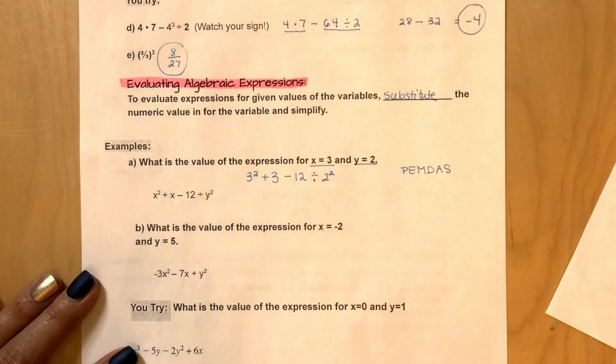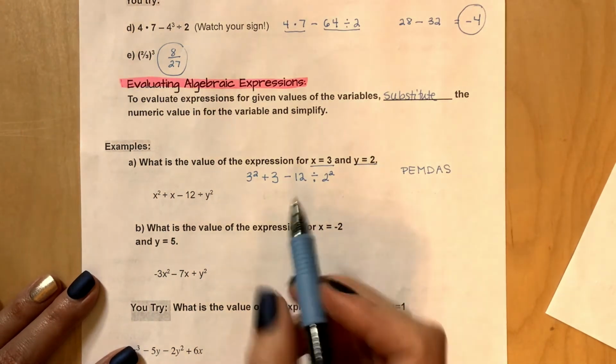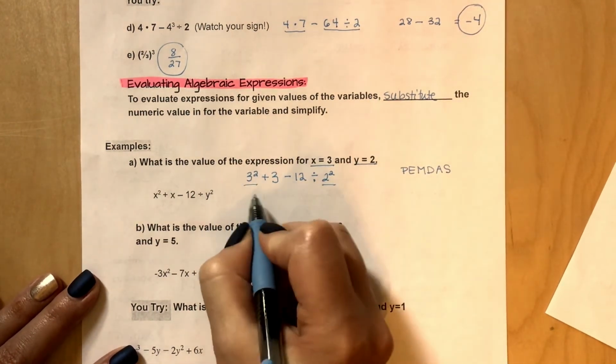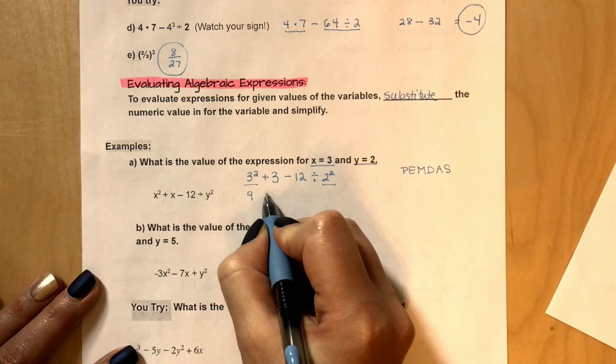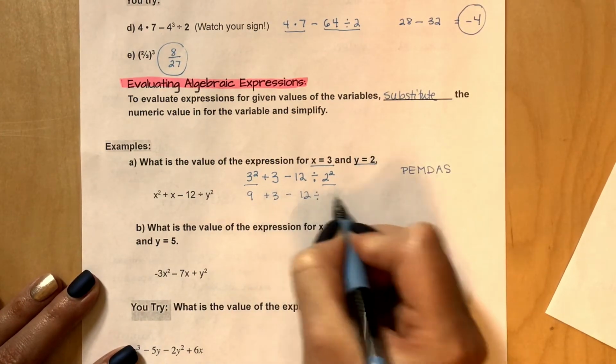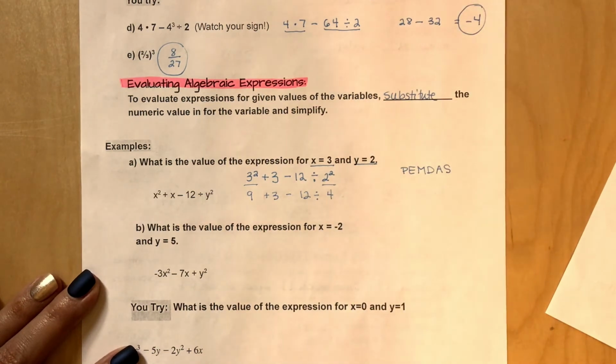PEMDAS, or please excuse my dear Aunt Sally. And we don't have any sets of parentheses, so now we're moving on to exponents. We do have 2 sets of exponents, so we're going to do them both at the same time. 3 squared is 9. Carry down everything else. Don't lose it. Otherwise, you're going to change your value.